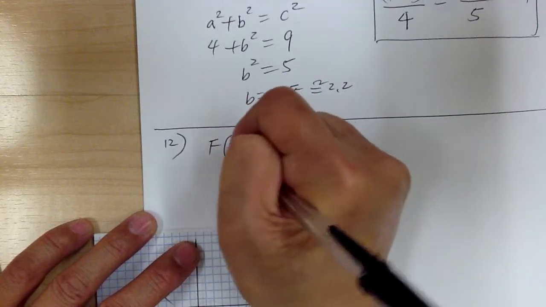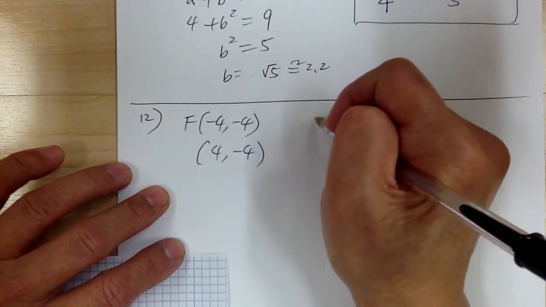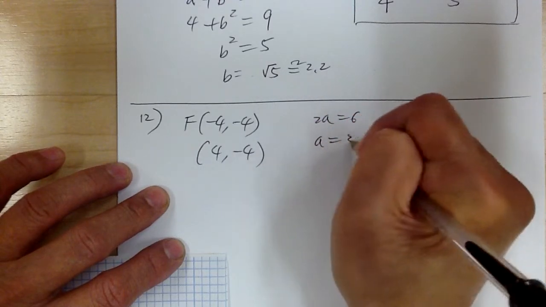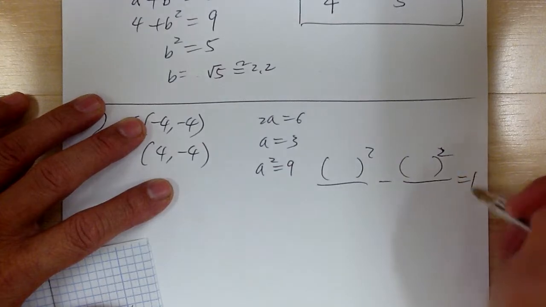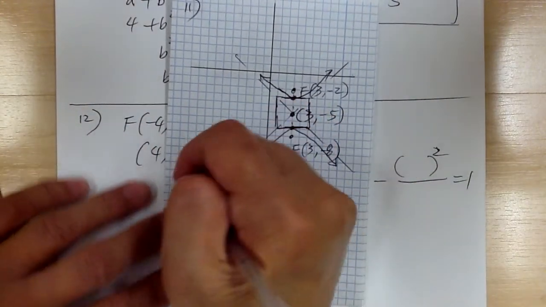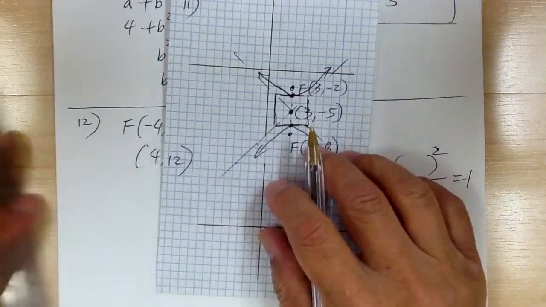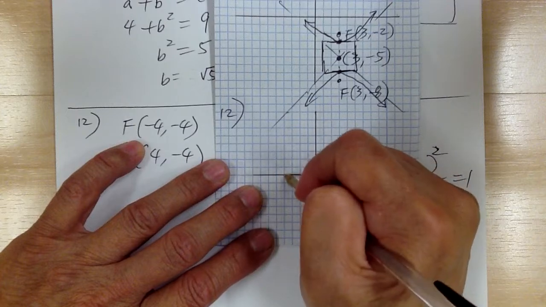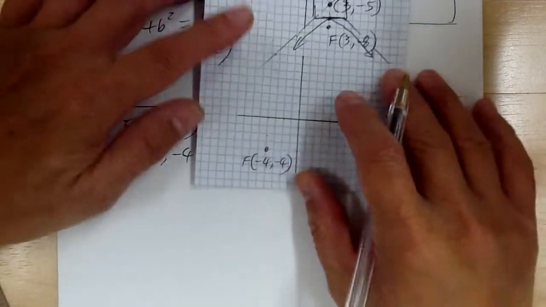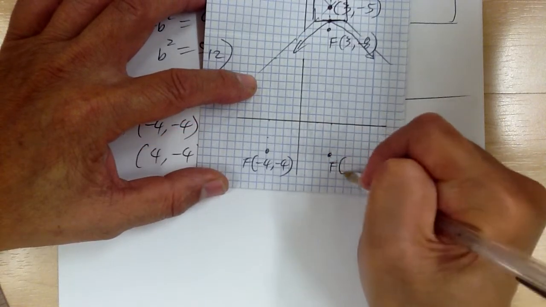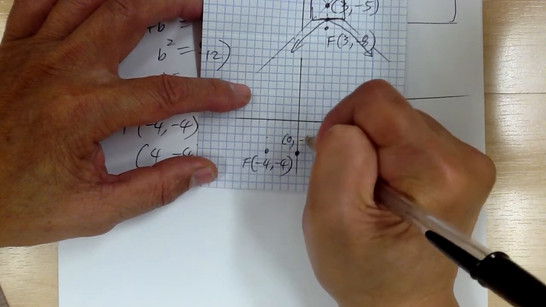Okay, number 12, you have negative 4, and then you have 4, comma, negative 4. And the 2a, the difference of radii, is 6, so 2a equal to 6, so a equal to 3. So a squared equal to 9. Okay, so get your template ready. Now let's go and sketch it out. So you have negative 4, negative 4, and then you have 4, comma, negative 4. So from here, the center is going to be right over here. The center is going to be at 0, comma, negative 4.